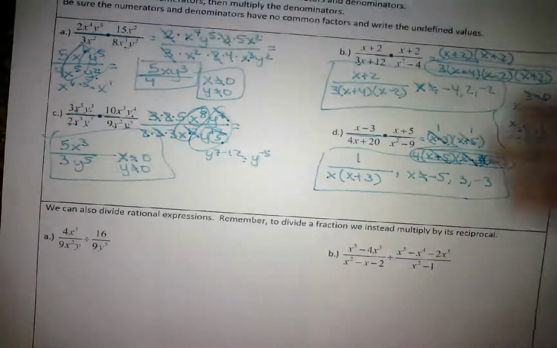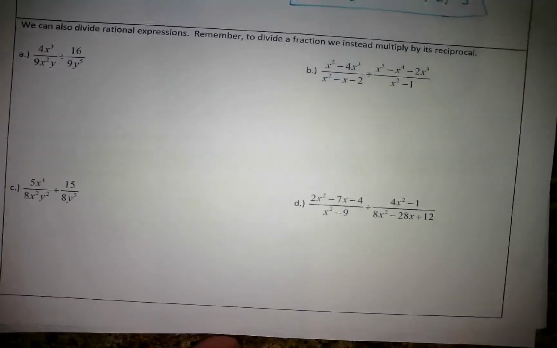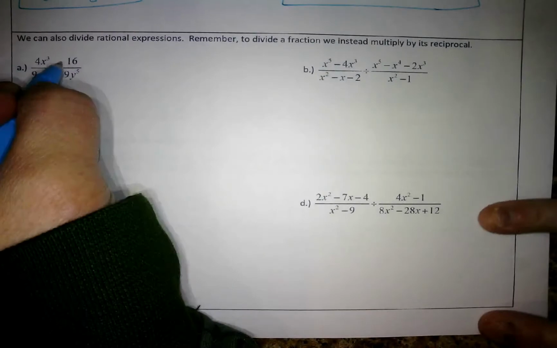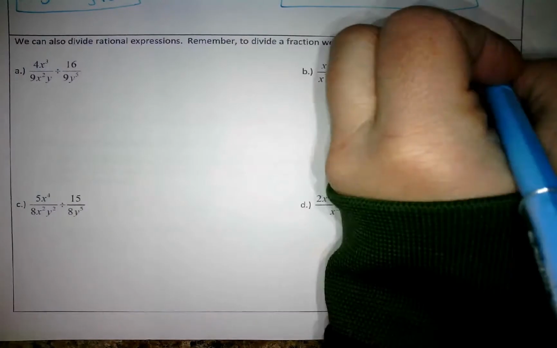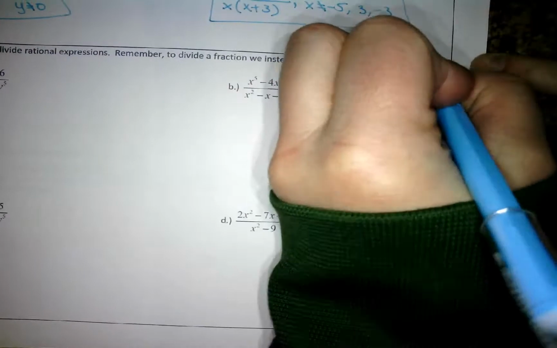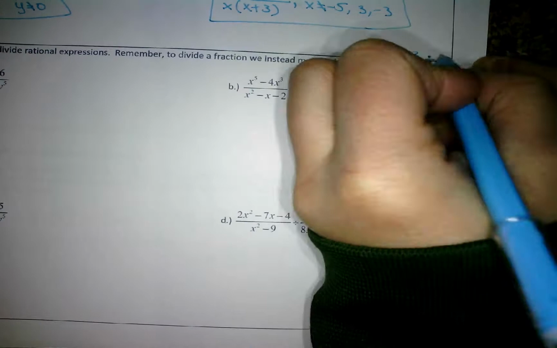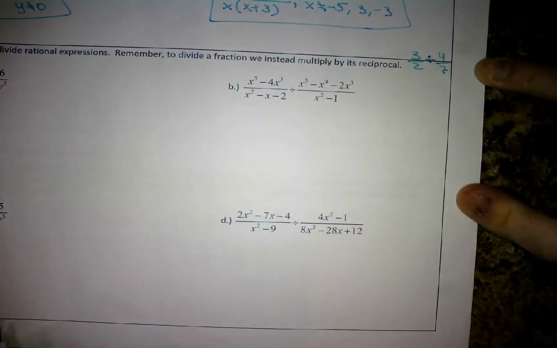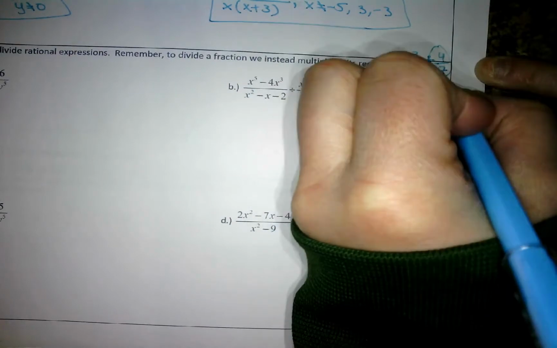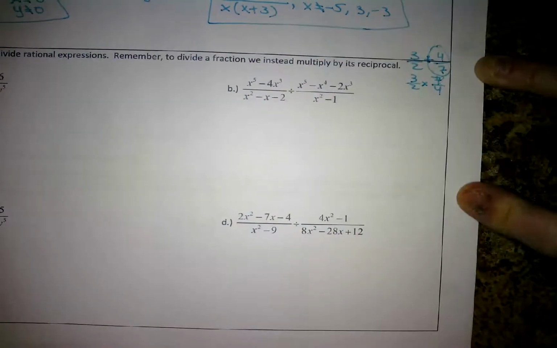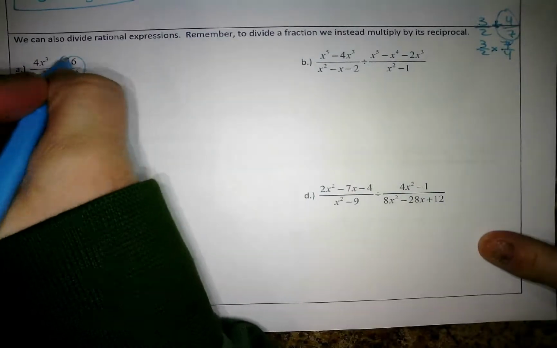Alright, so we're going to look at dividing as well. Dividing is the exact same thing as multiplying. The only difference is, remember, we never divide by a fraction. We always multiply by the reciprocal. So if I had a fraction here, 3 halves divided by 4 sevenths, I would not divide by 4 sevenths. I would multiply by 7 over 4. So we're doing the same thing here, taking the second one and flipping it.